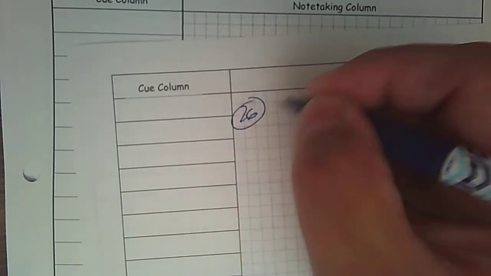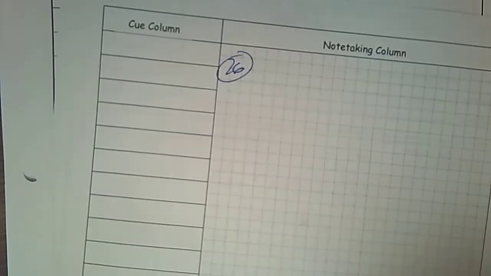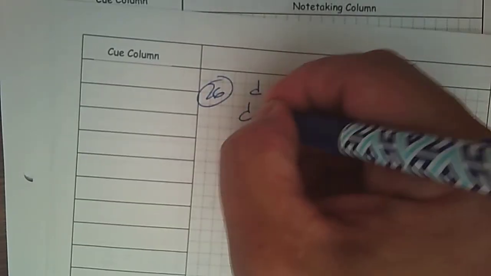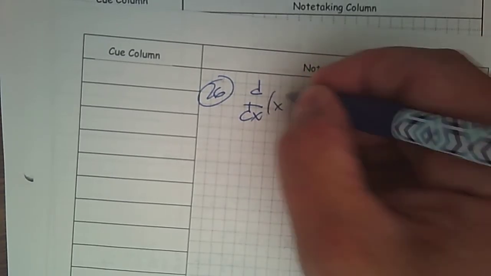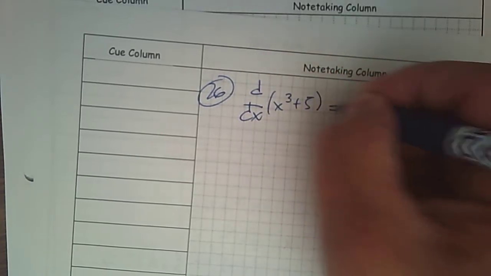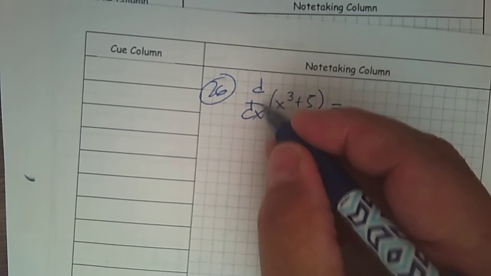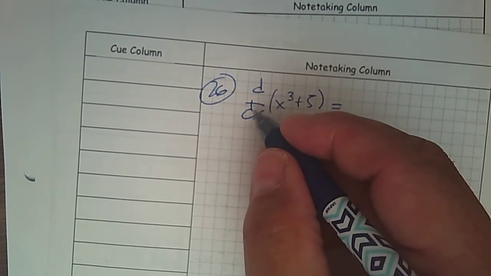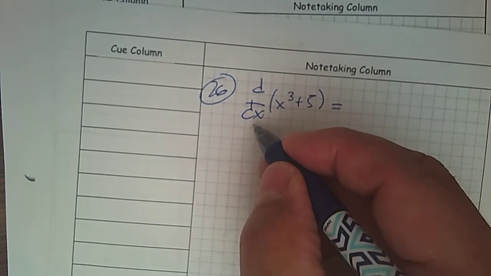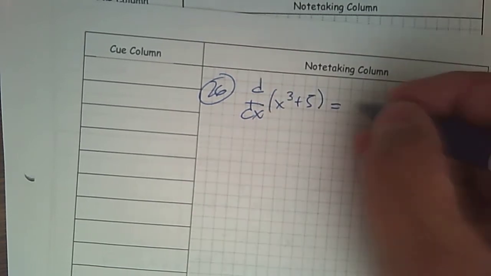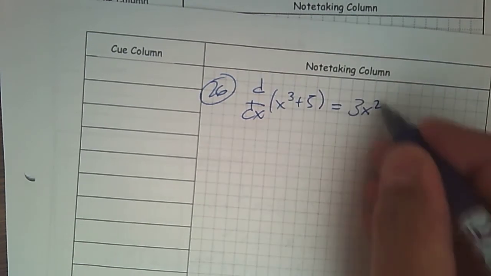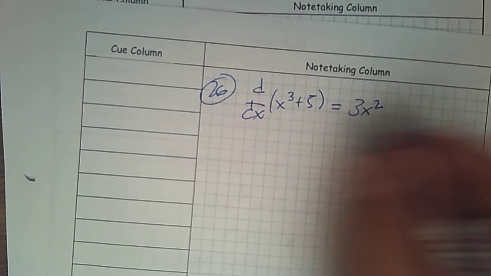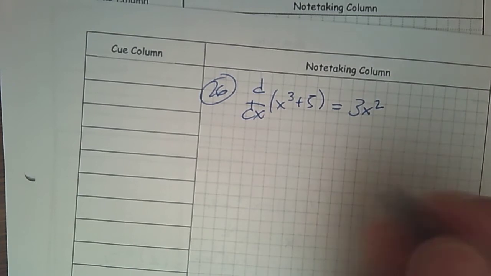26. Here's another symbolism for derivative, d by dx, and you have x cubed plus 5. So that symbol is another symbolism we use for derivative. That's what it means. So can you find the derivative of x cubed plus 5 with respect to x? That's how we read it. So that answer would just be 3x squared. So 3 times 1 in front, subtract 1 from the exponent. The derivative of 5 is 0, and that's it.